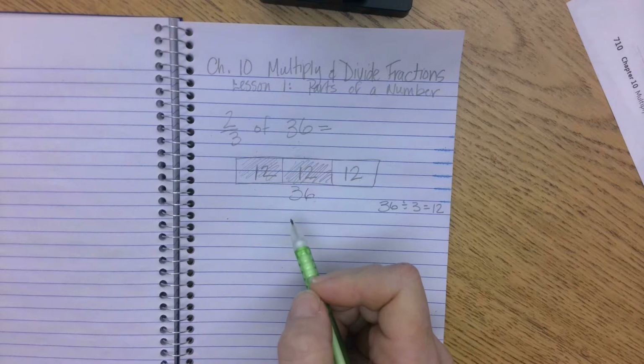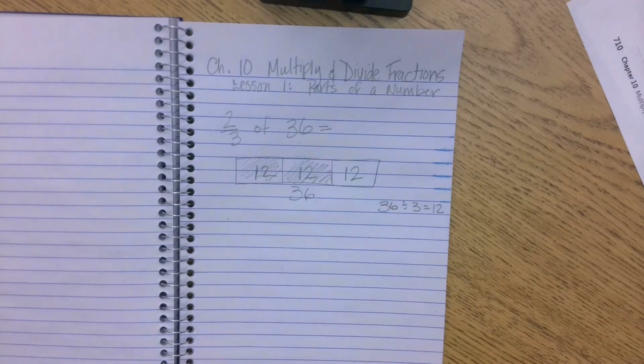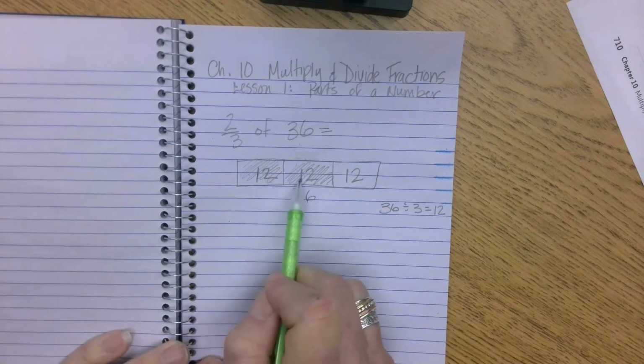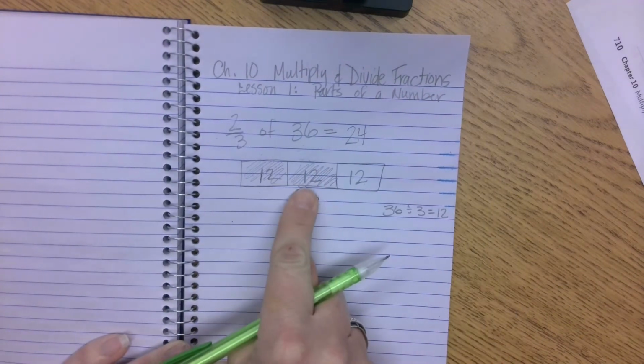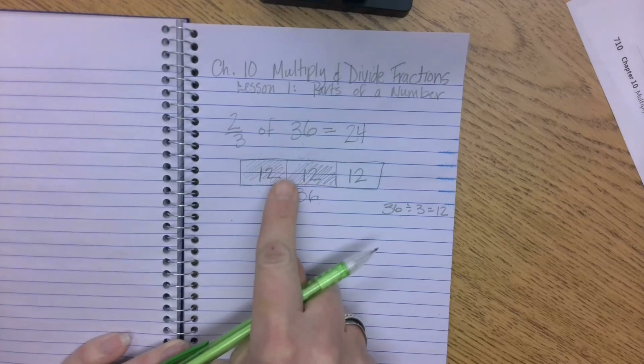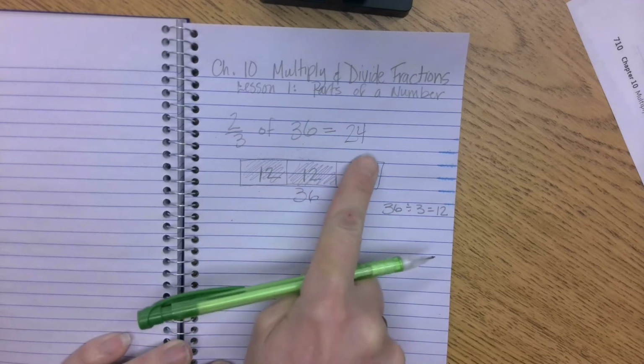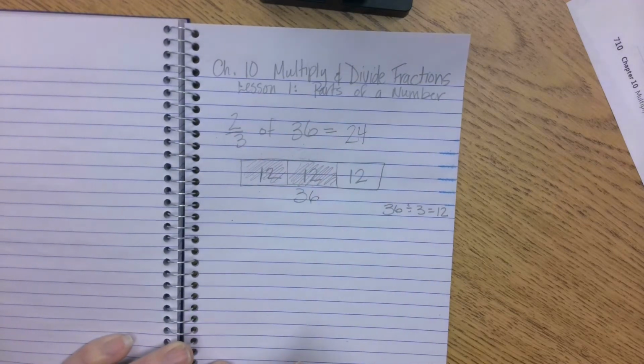So what it does is show me that 12 plus 12 is 24. So if I take 2/3 of 36, that's 12 plus 12, which equals 24.